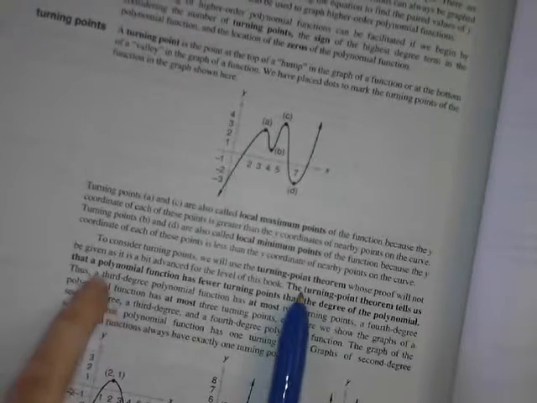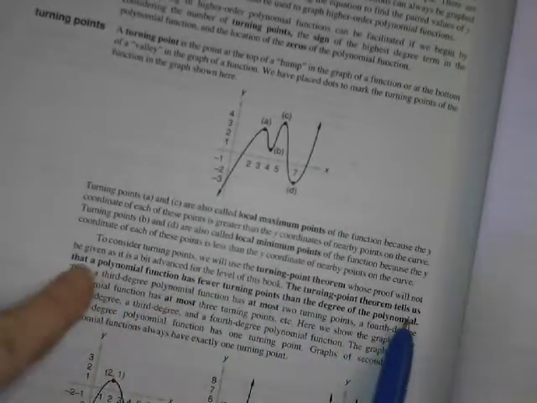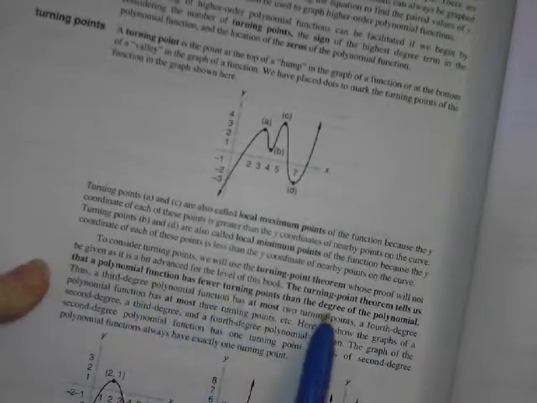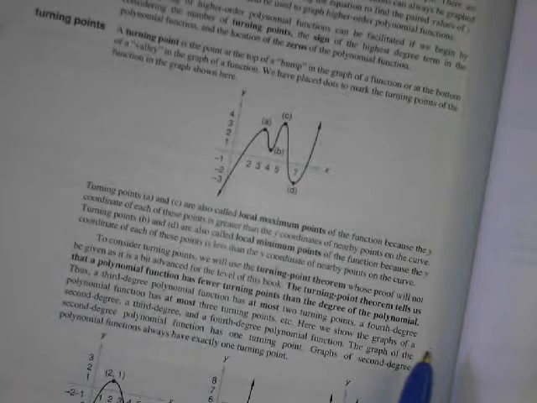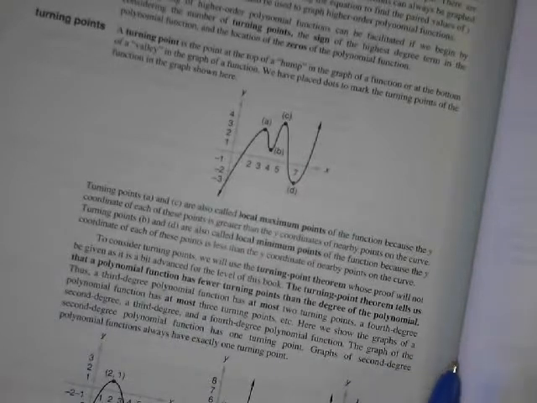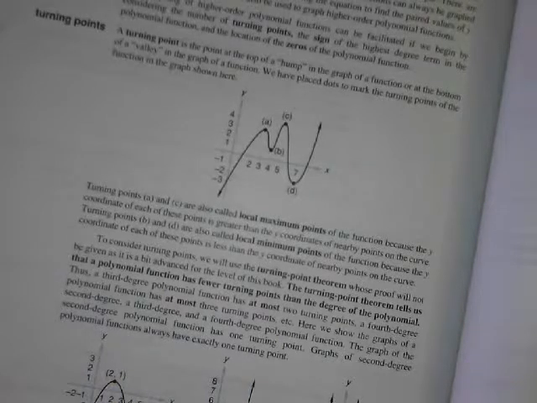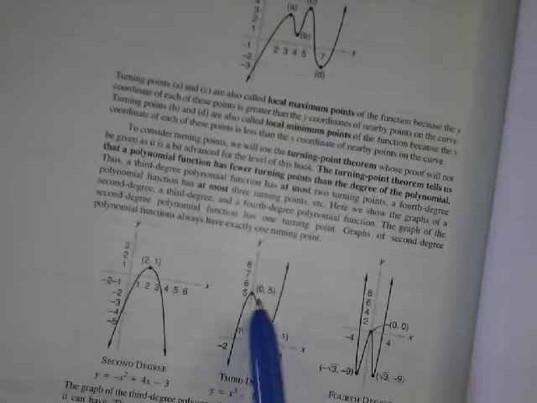This is in bold. This is what I just told you about. It says the turning point theorem tells us that a polynomial has fewer turning points than the degree. So if it's like x squared, it's going to be one fewer. If it's second degree, the most it can have is one turning point. If it's third degree, the most it can have is 2 turning points. Fourth degree, it can have 1, 2, 3 turning points. Sometimes it doesn't. Sometimes stuff happens to flatten it out, and it doesn't have as many turning points.